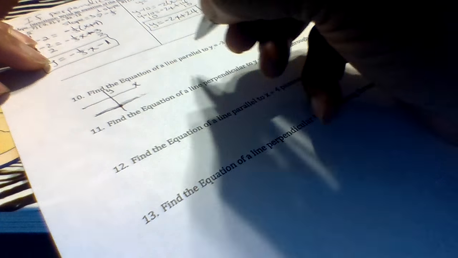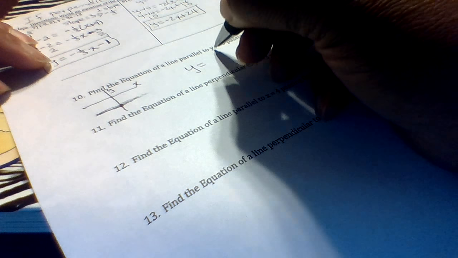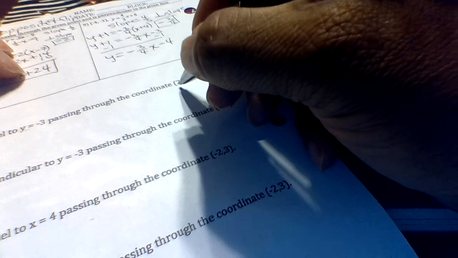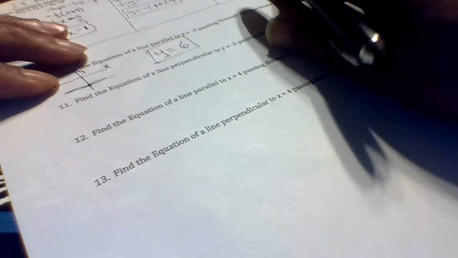If this is the x-axis and this is the y-axis, I want a line parallel to that. So it's going to have the same slope. So it's going to still start out as y equals. And then if you come over here and look, where is y on this coordinate? Y is equal to 6. So my answer is y equals 6.